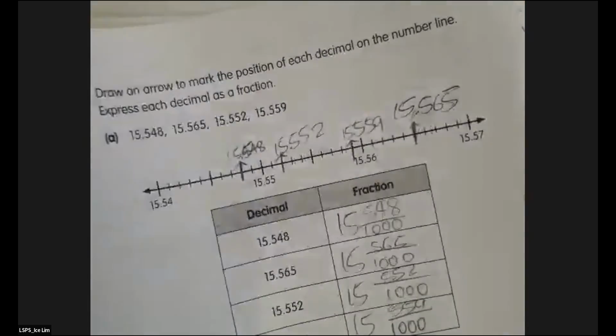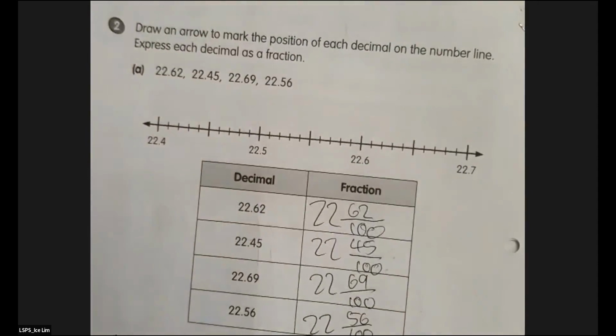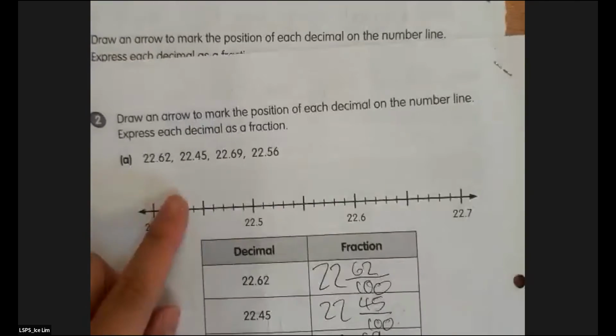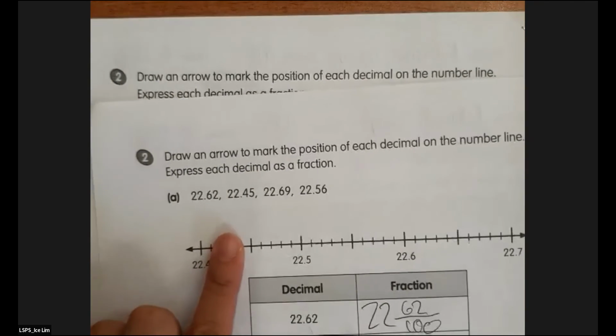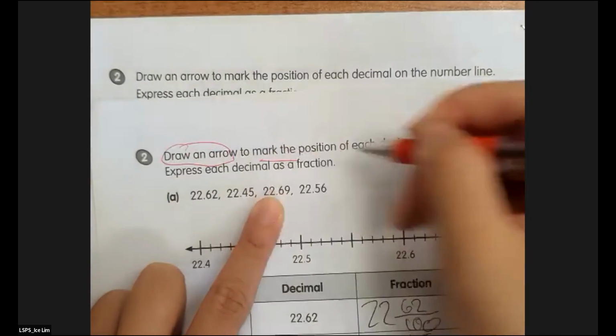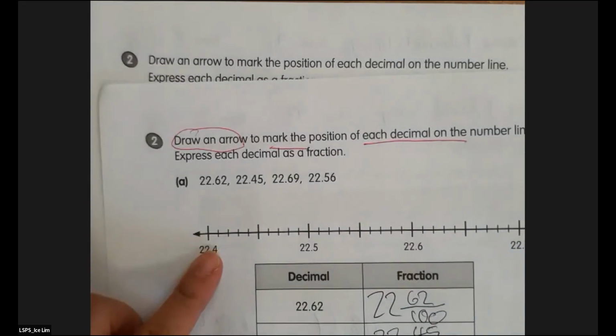Okay, now I'm going to give you some more time to work on this. And then tomorrow, Edmund, I'm going to say this again. Class, draw an arrow to mark the position of each decimal on the number line. Where's your marking?